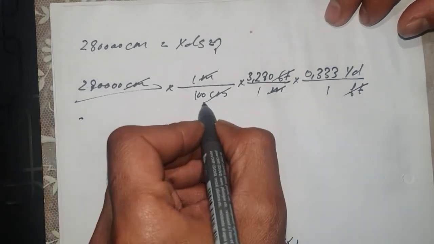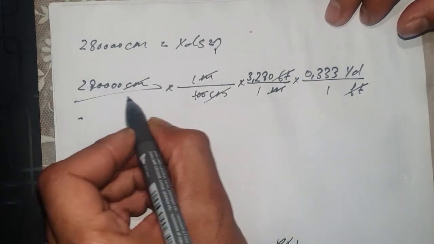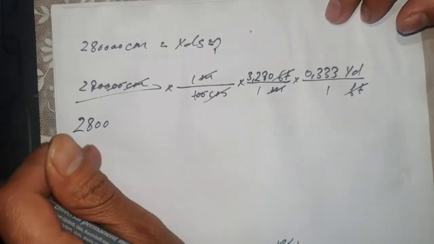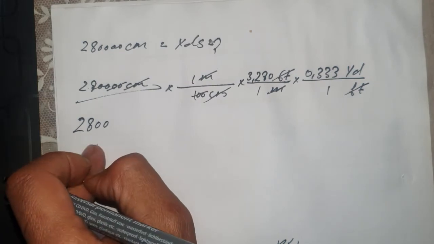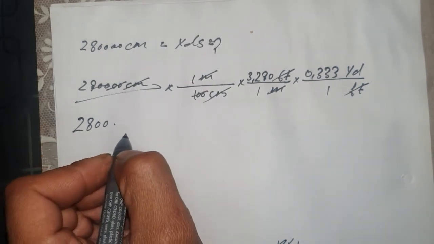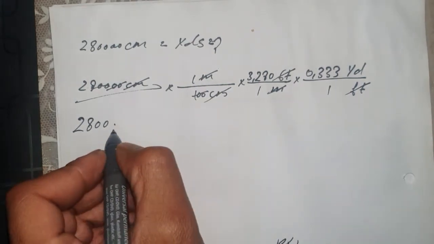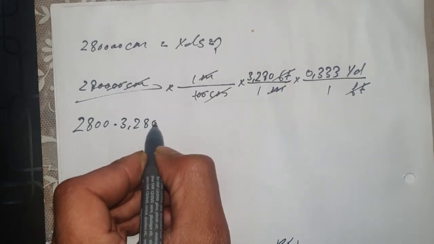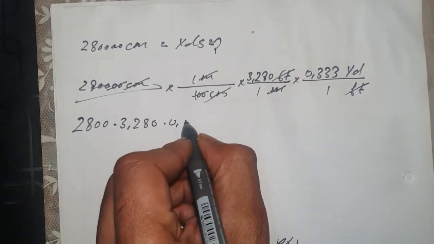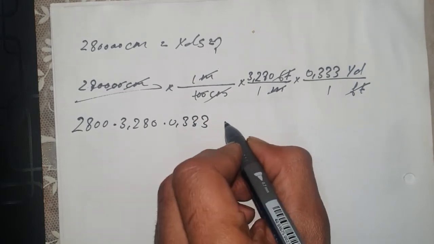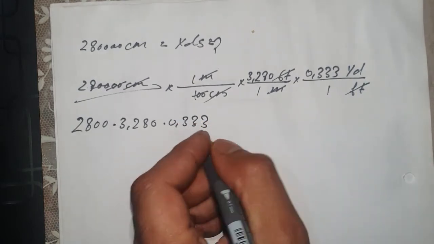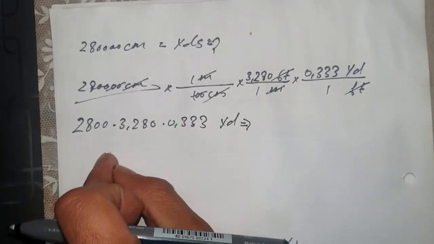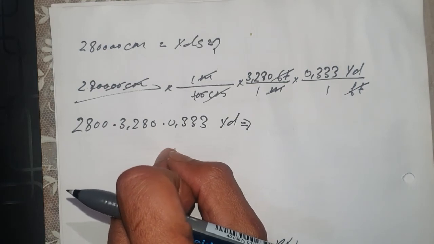We've got 100 here, and the 2 zeros will cancel with these two, so we get 2800. Okay, and now we'll multiply that. We have 1 meter, which we multiply with 3.280, multiplied with 0.333, and our last unit is yard. We end up with that, and now we'll multiply all of these with each other and see what we get.